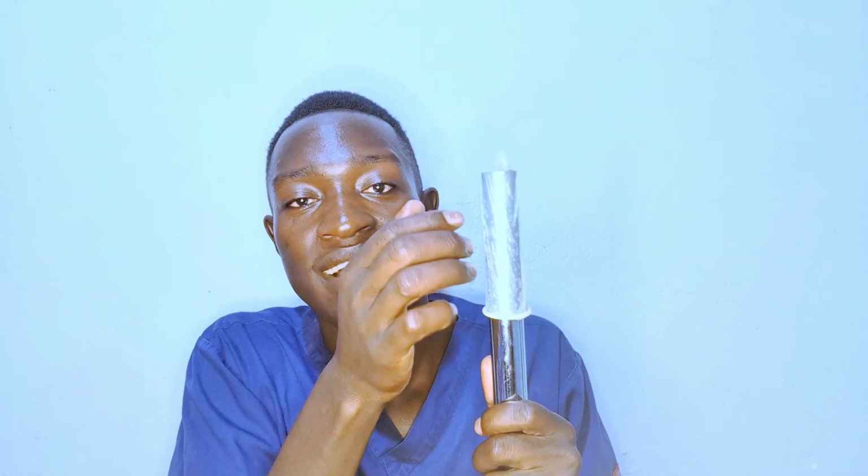While unwrapping, if you have a foreskin, if you are not circumcised, before unwrapping the condom you should pull the foreskin back a little bit. Then unwrap it towards the shaft of the penis.